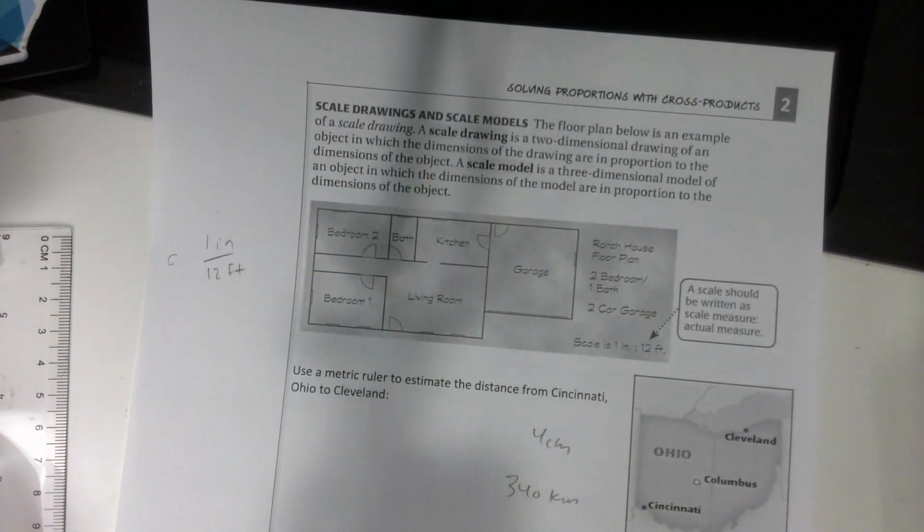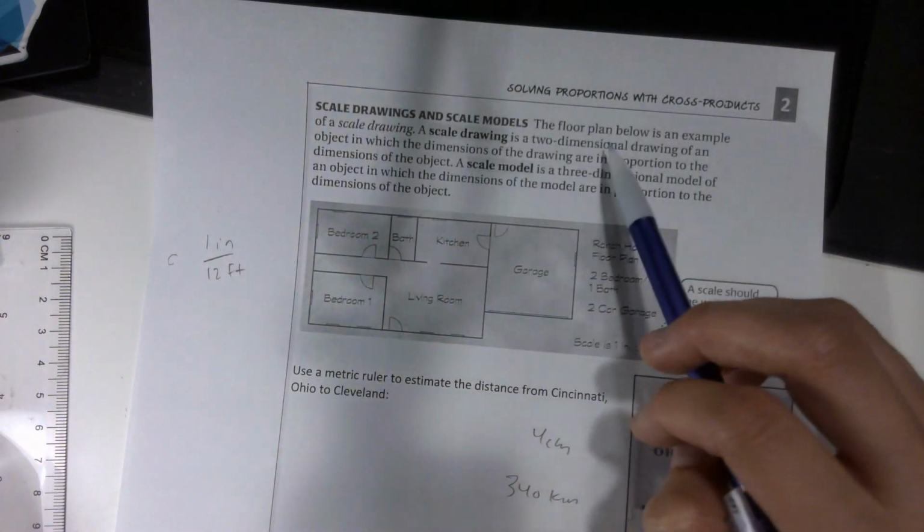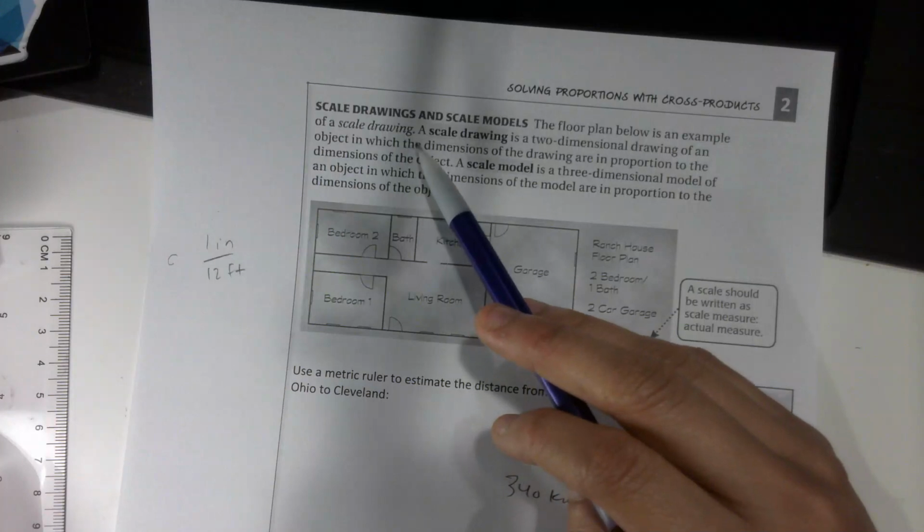Okay, real life applications. Scale drawings and scale models. The floor plan below shows an example of a scale drawing.